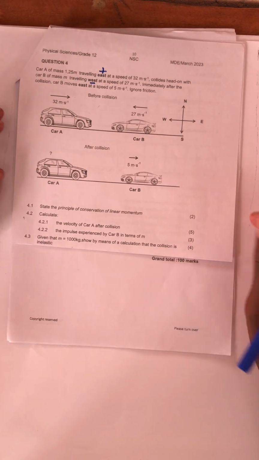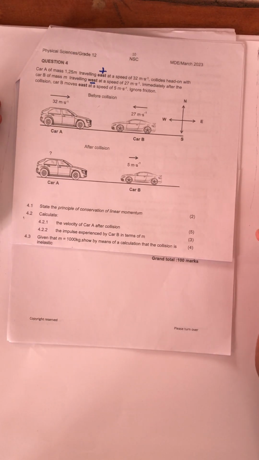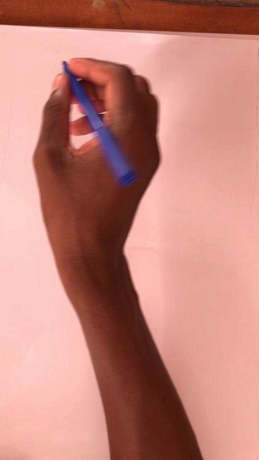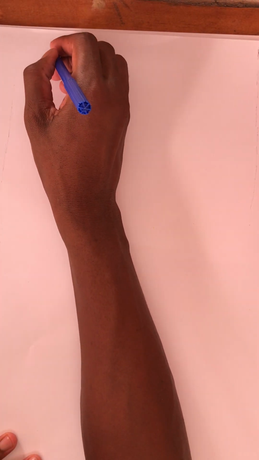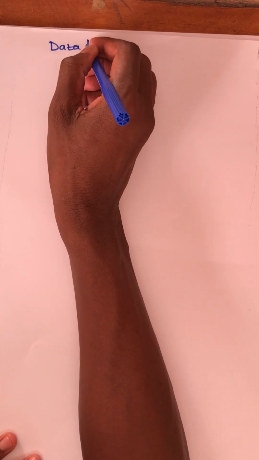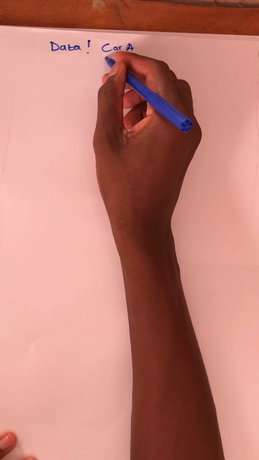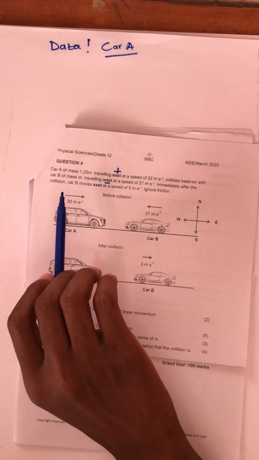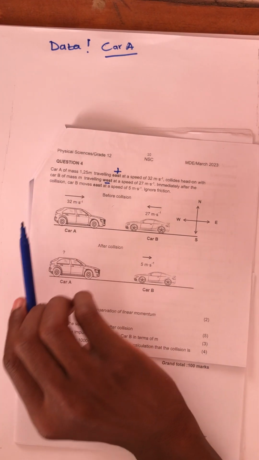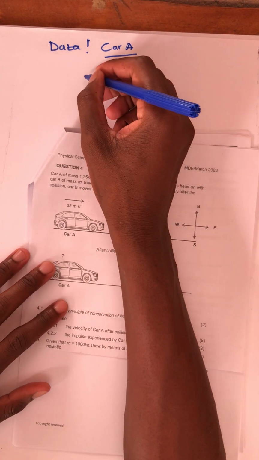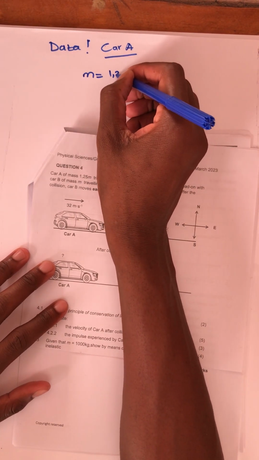Okay, it says calculate the velocity of car A after the collision. So let's write down the data. Let's say car A now. In car A, we are given a mass of 1.25 m.